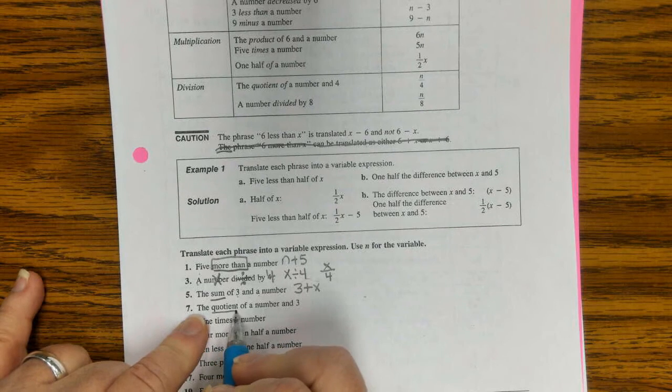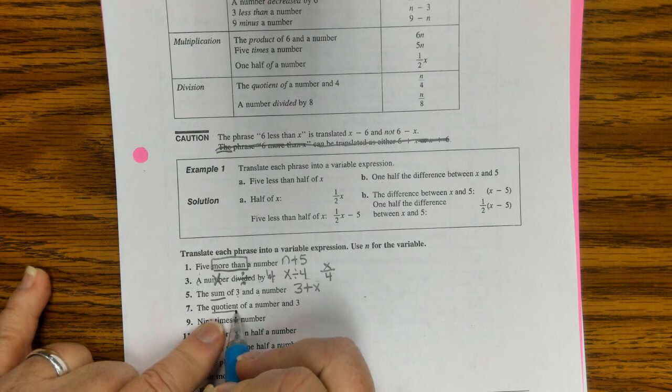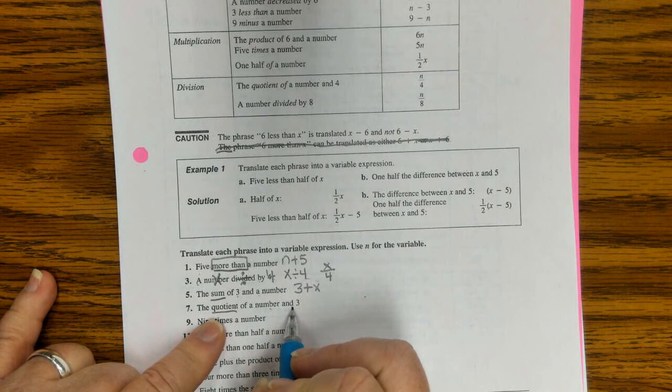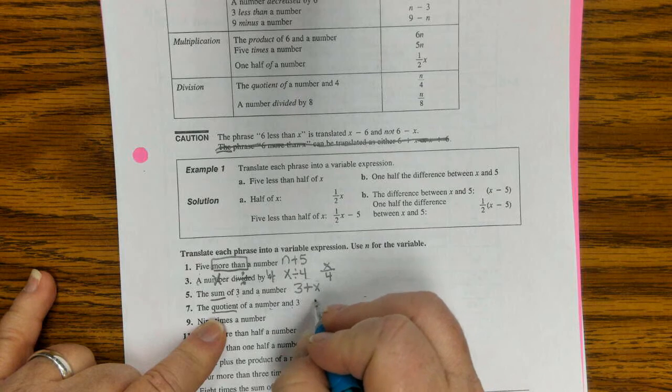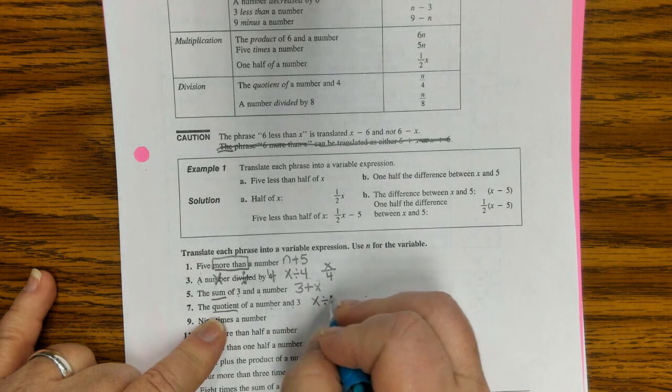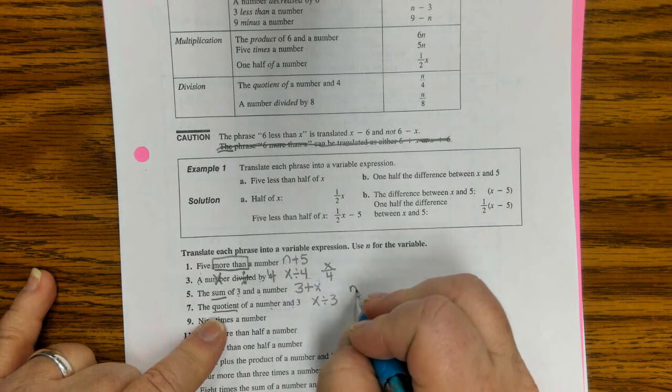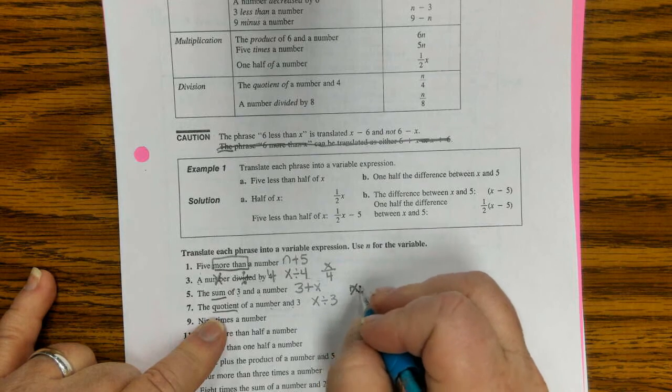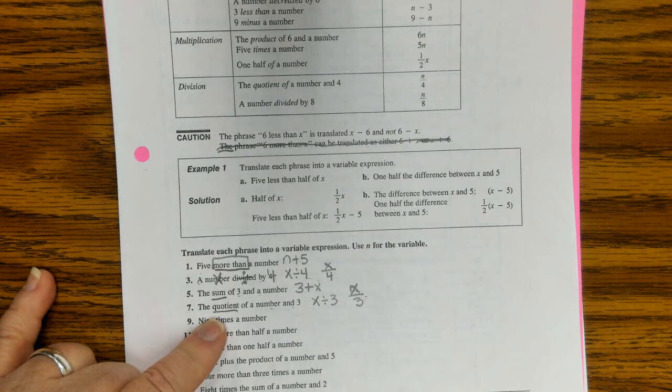The quotient of a number and 3. What did quotient mean? We just said it. Dividing, that's correct. So that is a number and 3. Okay?